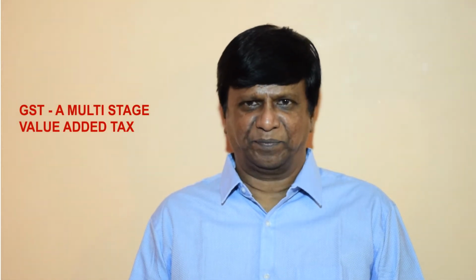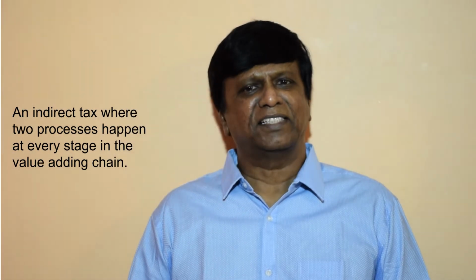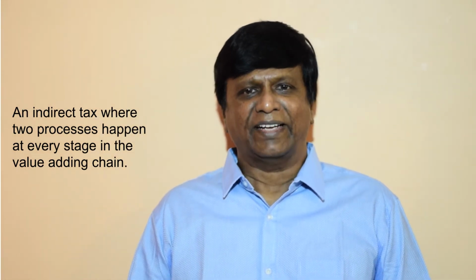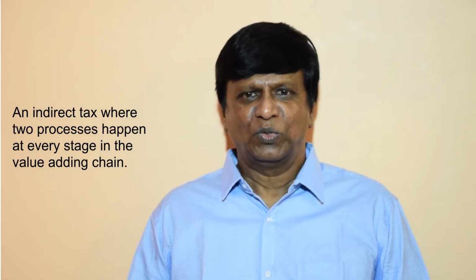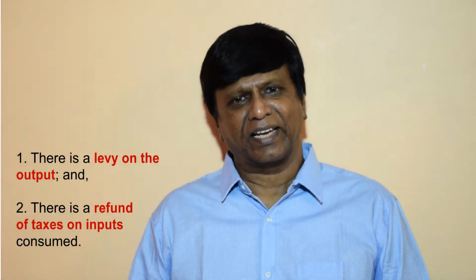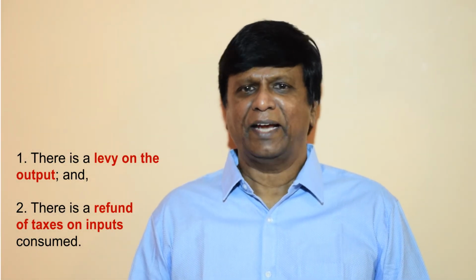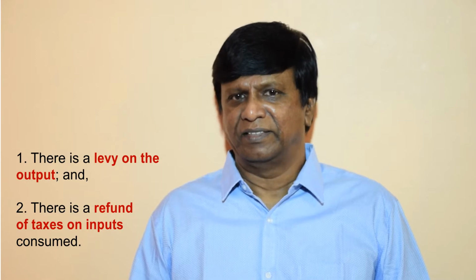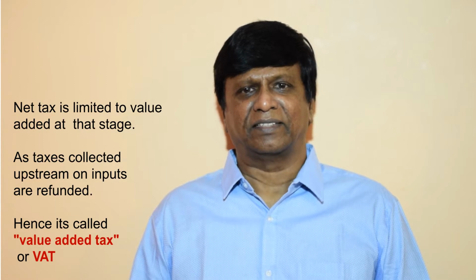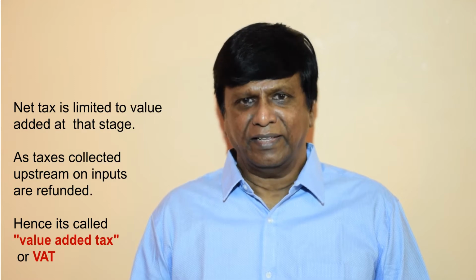GST is a multi-stage value-added tax on goods and services. Now, what does this mean? A multi-stage VAT is an indirect tax where at every stage in the value-adding chain, two things happen. First, a tax is levied on the output, and second, the taxes on inputs paid up to that stage are refunded. Thus, what really happens is the tax only at that stage is collected and limited to the value addition at that stage. Hence, it is called a value-added tax or VAT.